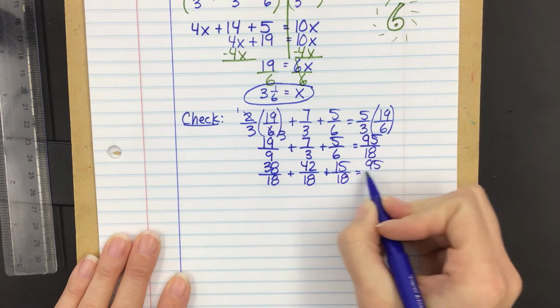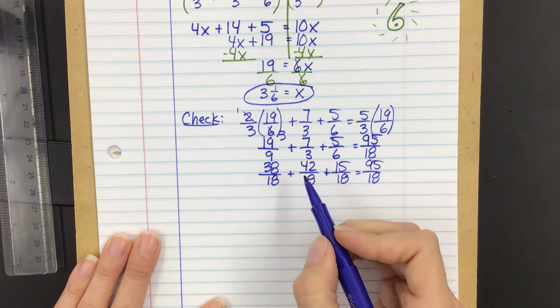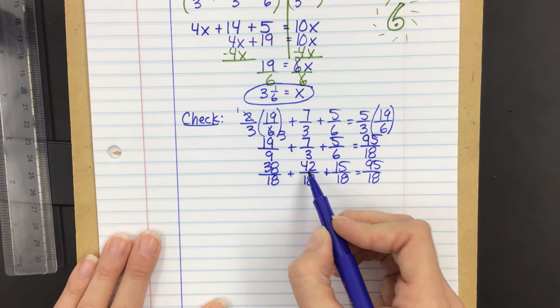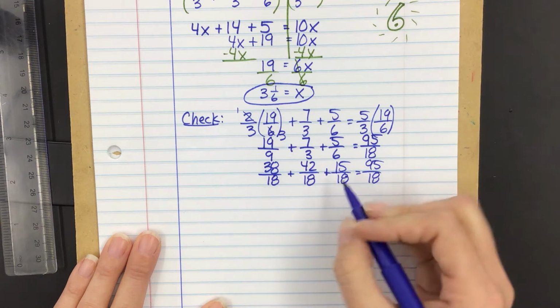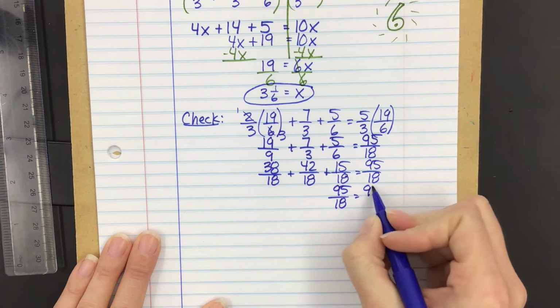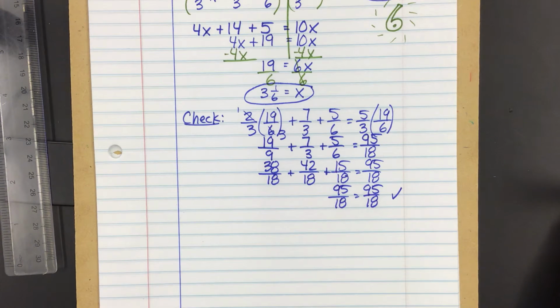And now we can make sure our answer is correct. They're all 18ths, so 38 plus 42 is going to be 80. 80 plus 15 is a 95. So you get 95 over 18 and 95 over 18. So we have confirmed that that is correct. And like I said, it takes a while. So if you do not have time on a test or quiz, hold off on that. Only do that if you have time. Okay?